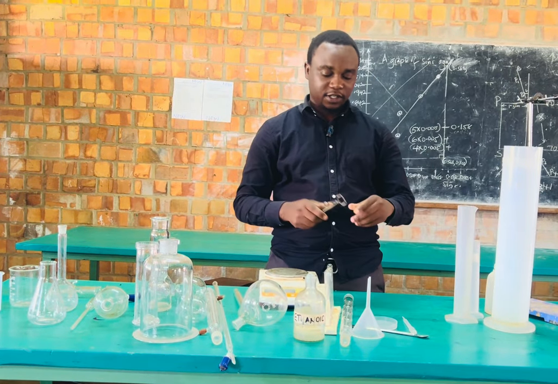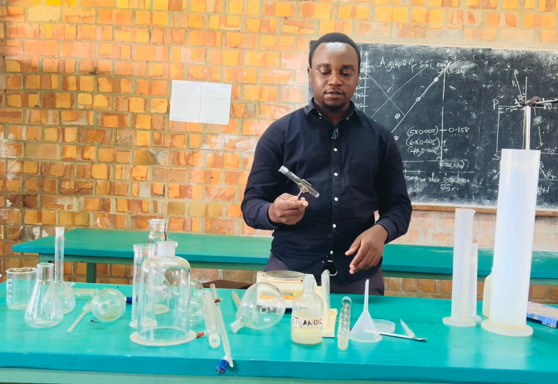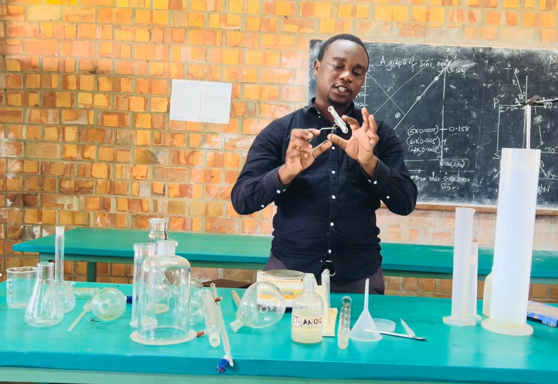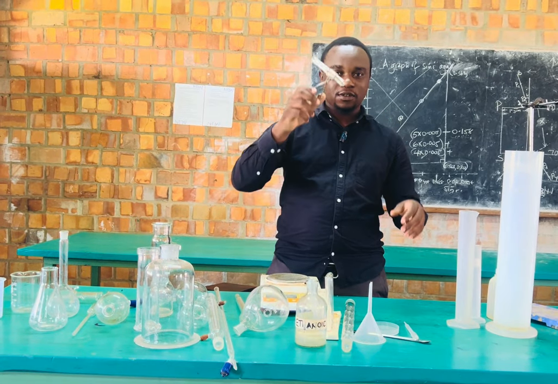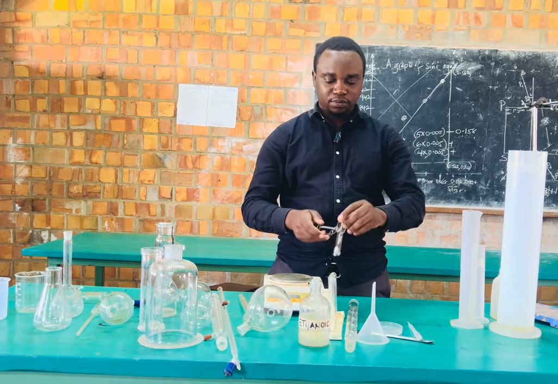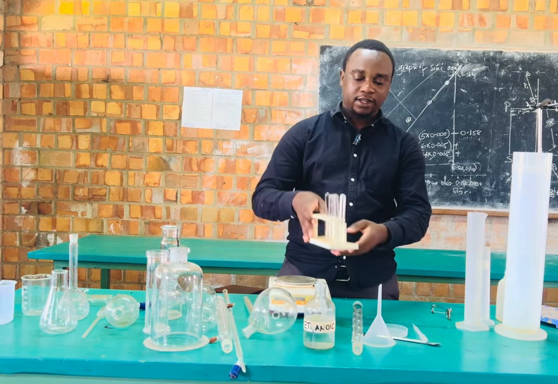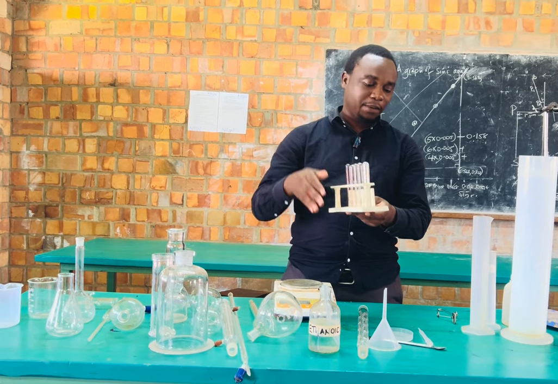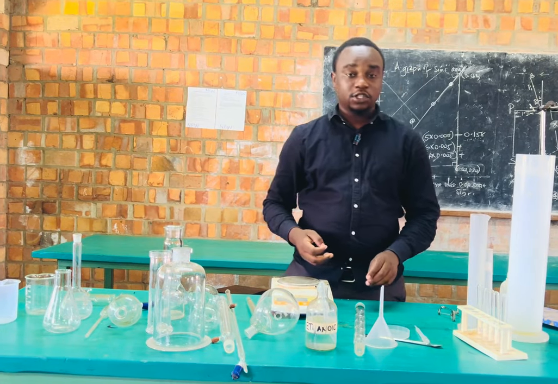Then we have a test tube holder, which is used to hold test tubes when carrying out experiments. As you can see, I have used it to hold a test tube. So this also brings us to this, which is called a glass test tube. These test tubes are kept on a rack, so we call this the test tube rack. Since they cannot be kept on being held, we shall be keeping them on a test tube rack.